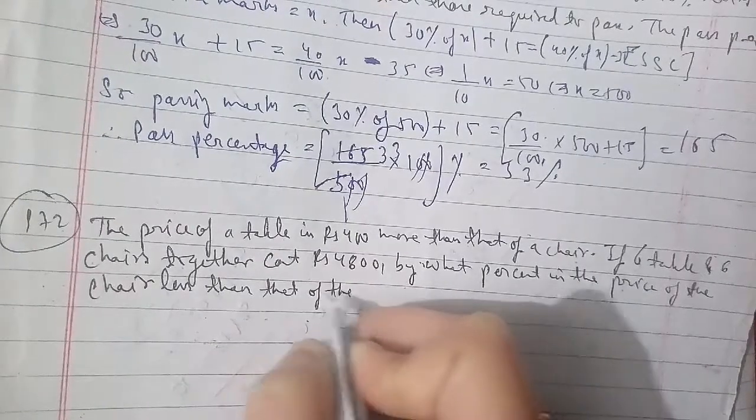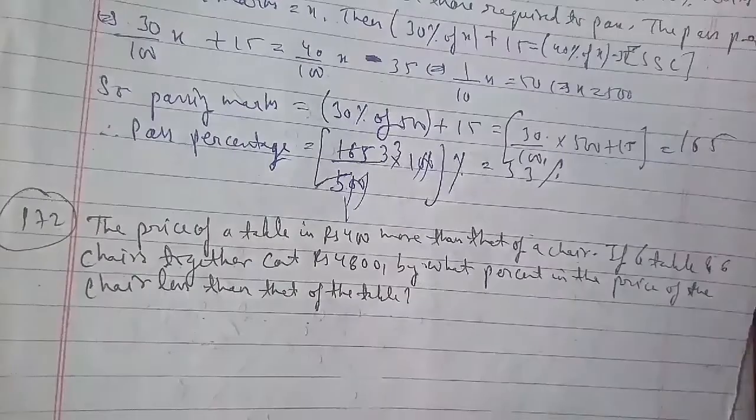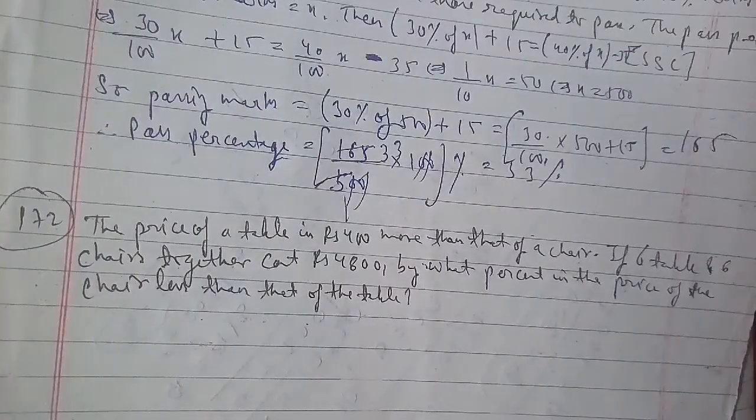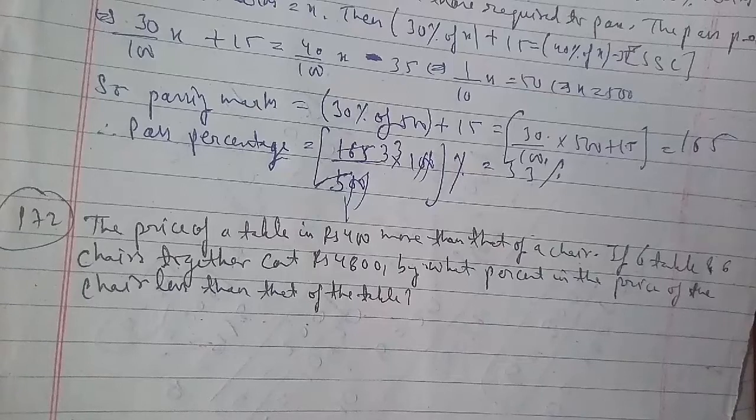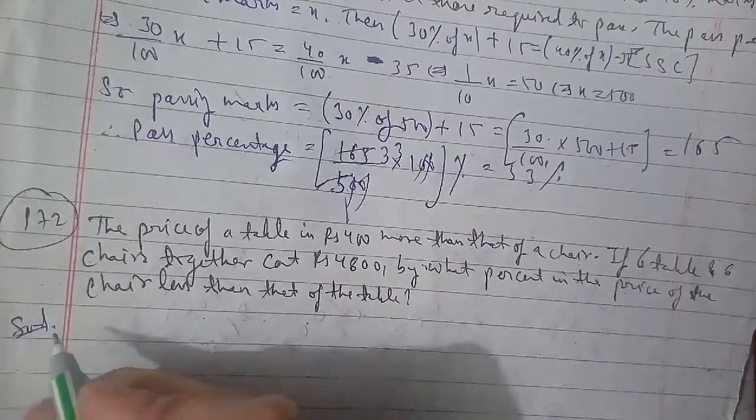Let the price of a chair be rupees x. Then the price of a table equals rupees x plus 400.